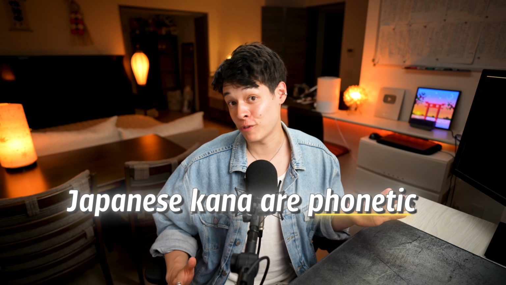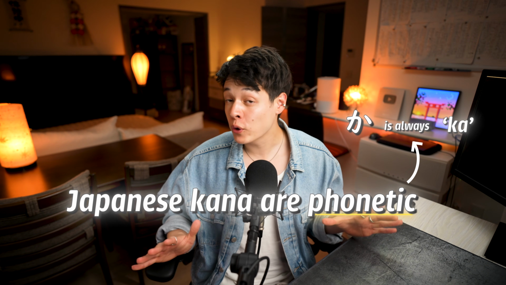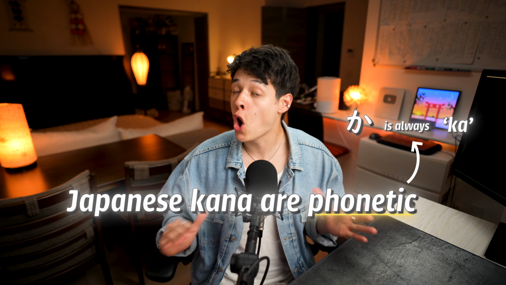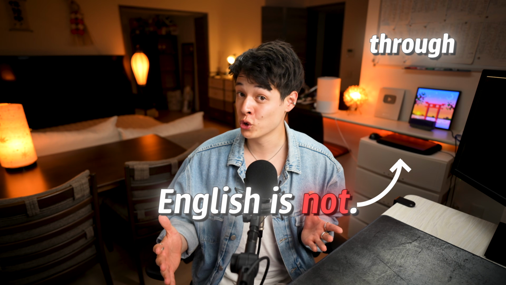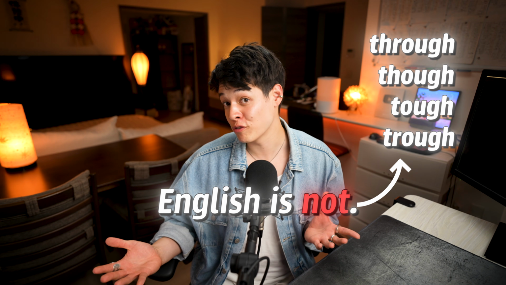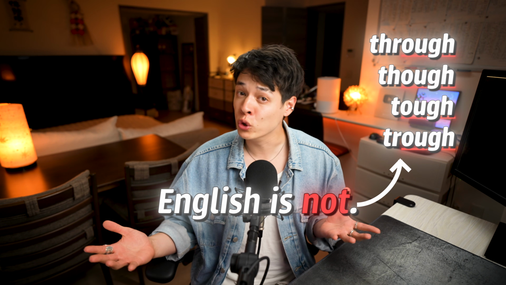Now you may be exhausted from going through all the hiragana basics, so let me give you some good news. Japanese kana is almost completely phonetic. This means there are very few cases where a kana is not pronounced as it seems. Compare this to English, where the words through, though, tough, trough all have different pronunciations for the OUGH.